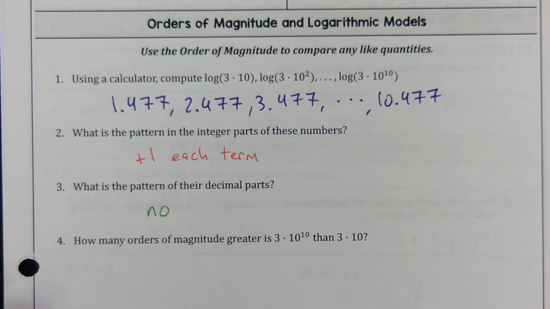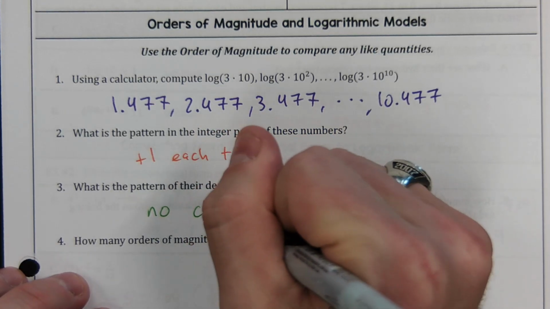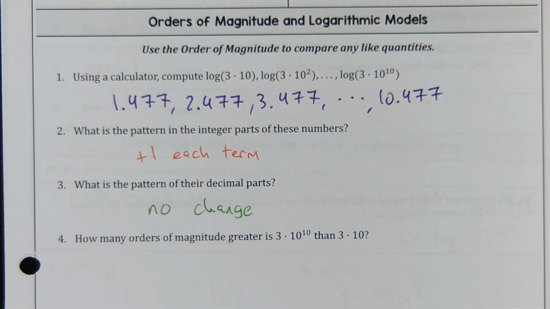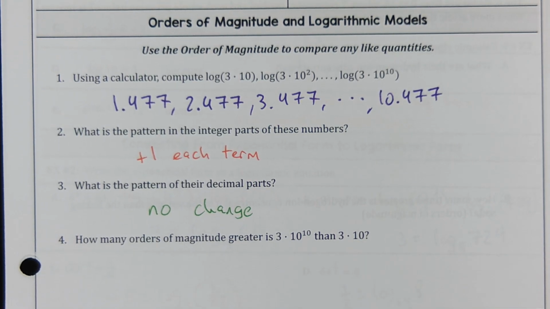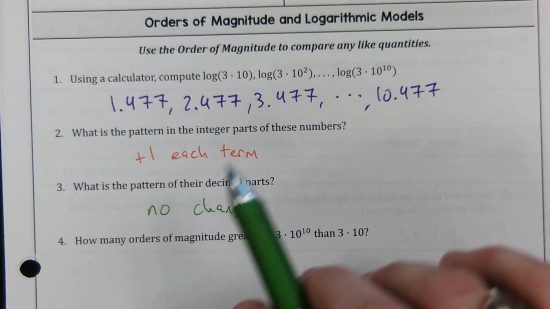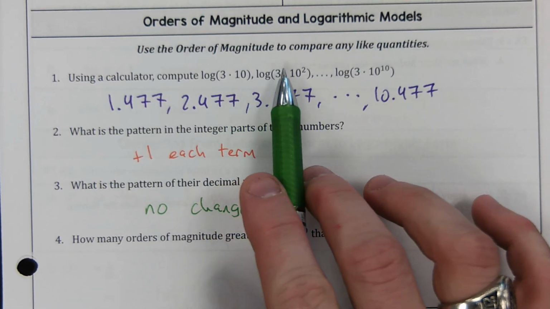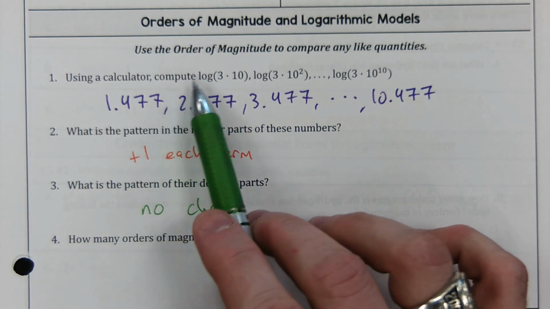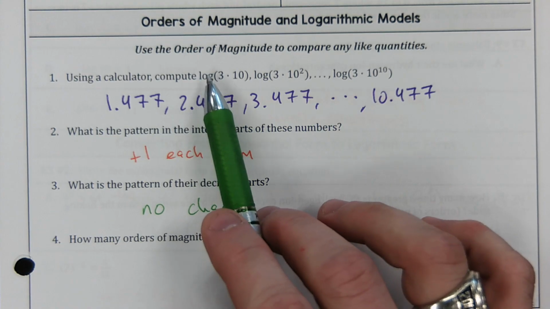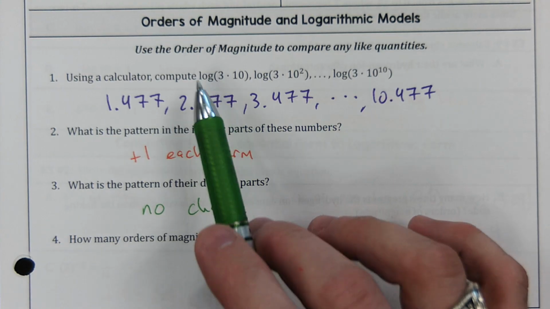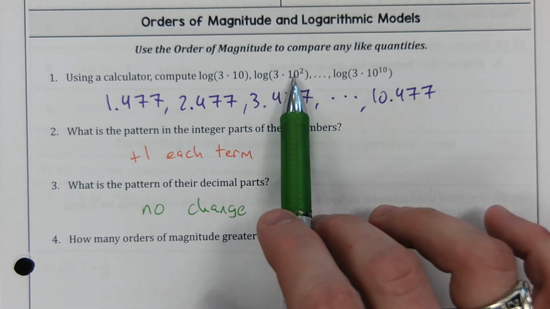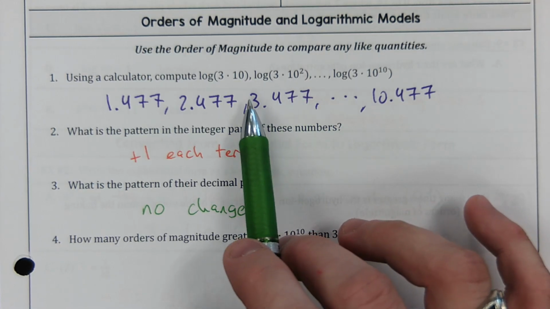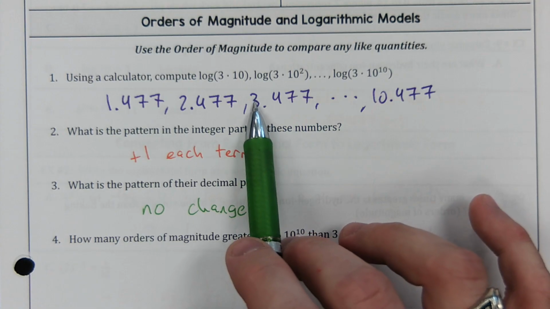Oh yeah, looking at the numbers, seeing that there is no change in the decimal parts. Well, how many orders of magnitude greater was this number than this number? I'll tell you what. Let's talk about why this is happening. Every time we got another power of 10, our integer part went up by 1. The reason why is because this is the common log whose base is 10. And log base 10 of 10 equals 1. So every time there was another multiple of 10 in here, I got another addition of 1 here.